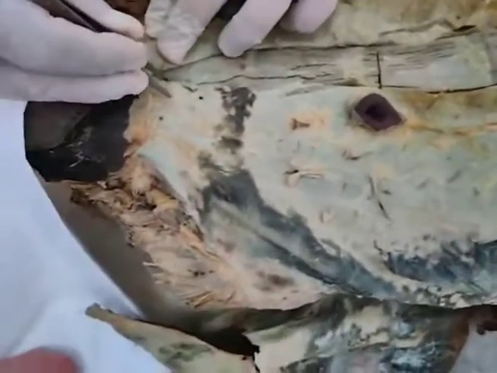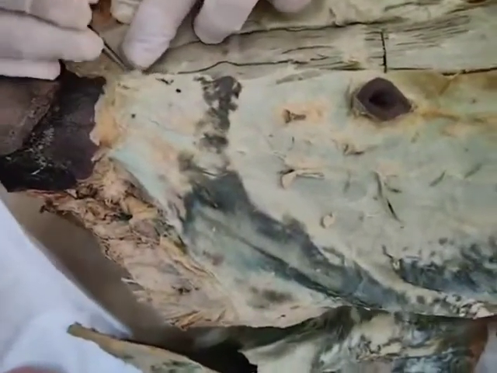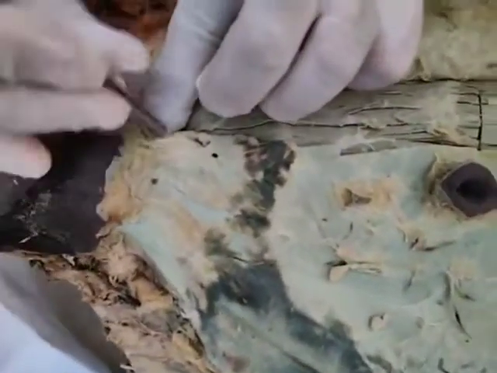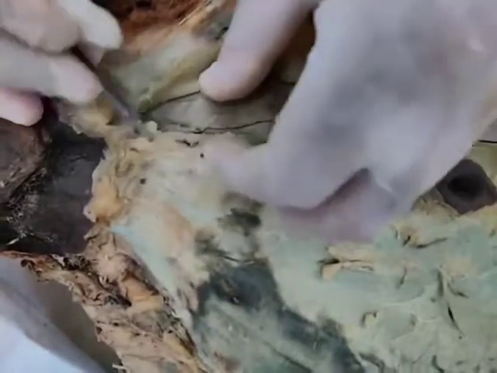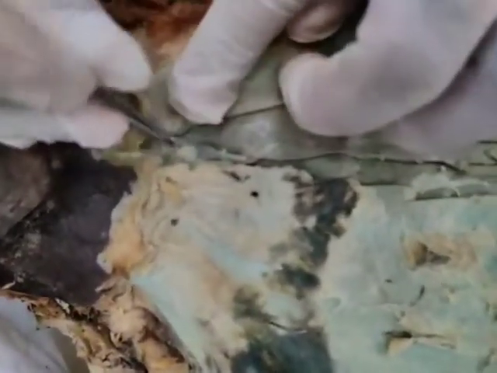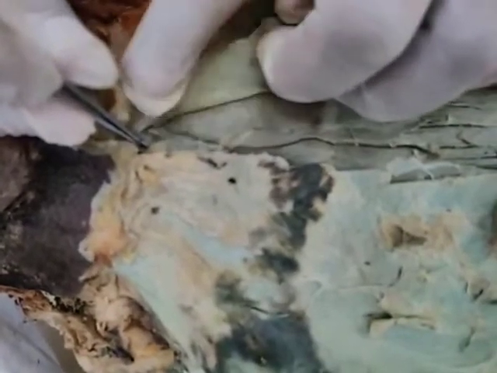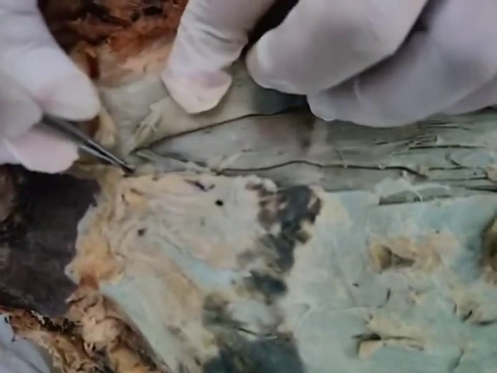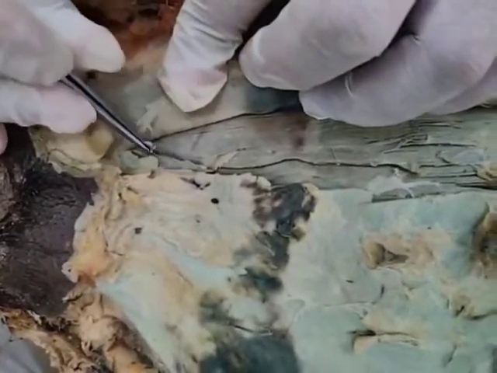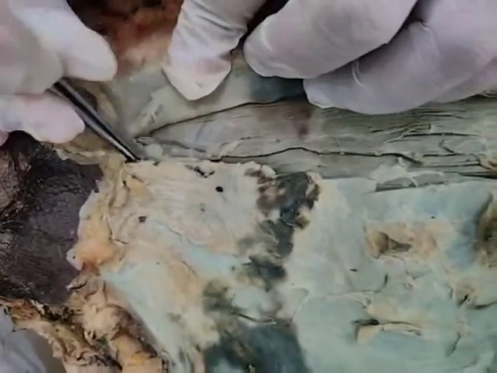Now, another muscle which is present over here is the pyramidalis muscle. That is pyramid in shape. This is the pyramidalis muscle. Can you see this triangular muscle? A small triangular muscle, right? You can see its fibers are going upwards and medially. This one is the pyramidalis muscle.